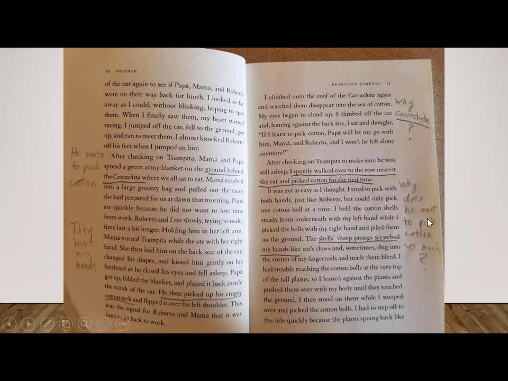Again, only two of these things on here. Every page that we do, you go ahead, underline and put down facts and put down questions. This is how you annotate your book as you read it.